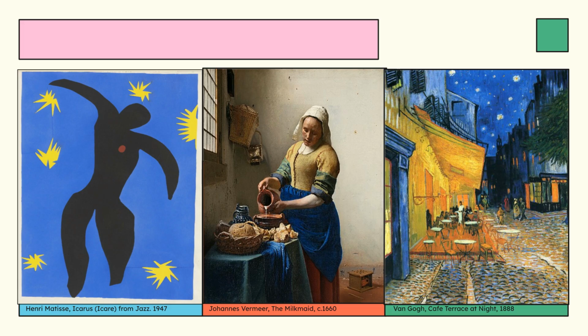These are a few examples of triadic schemes appearing in famous artworks, from the bold primary colors of Matisse's work to the vibrant light and shadow in Van Gogh's Cafe Terrace at Night. Each artwork uses color to guide attention and create mood, even when the styles are very different.